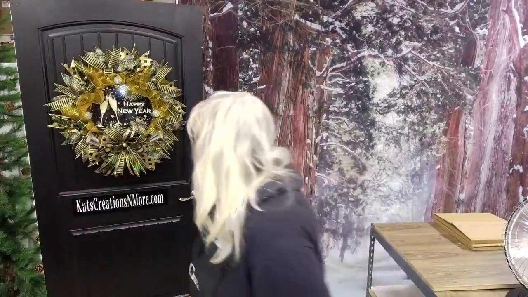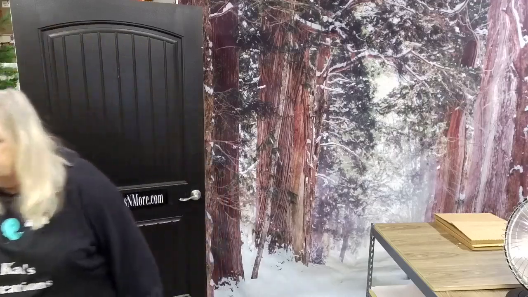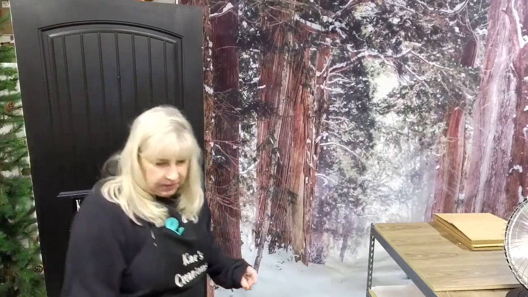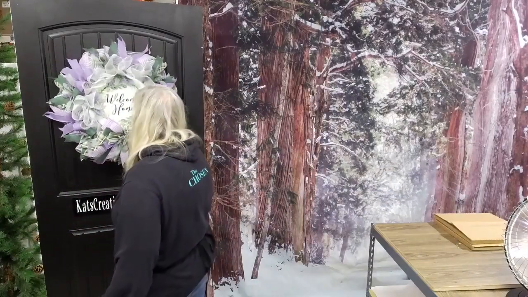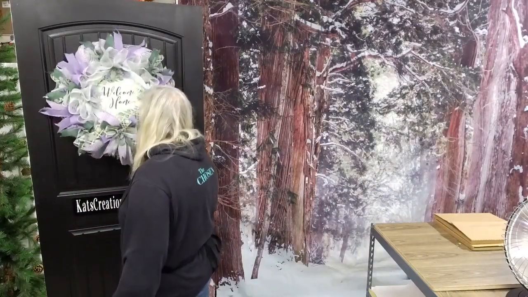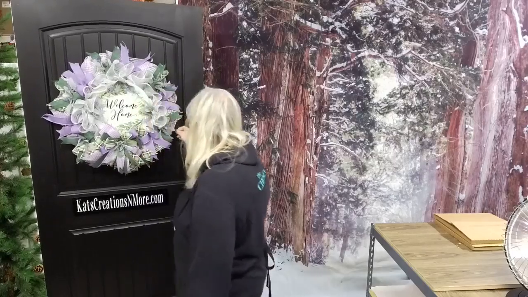Hello all. I'm gonna try to outline that door a bit. Okay, so let me take this one down and we'll put this one up. Let me fluff up my bow while I have it here. It's so much easier to do when it's laying flat in front of me. But look how pretty that is. I'm trying to actually make sure it hits the screw in the center of my door.